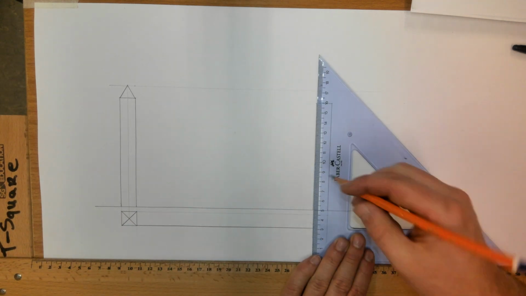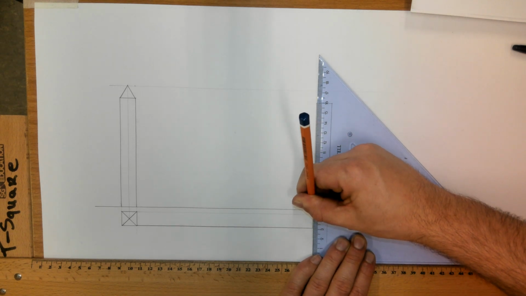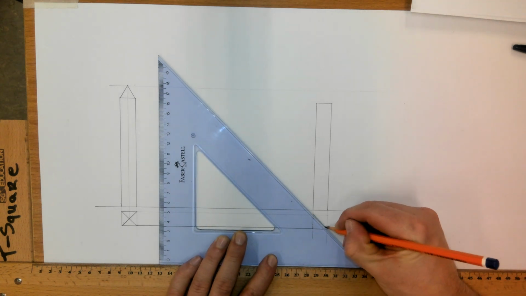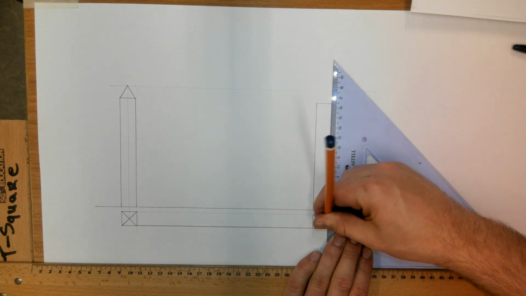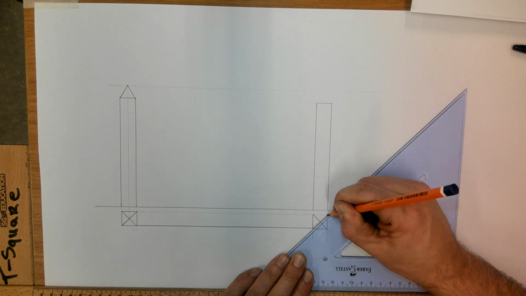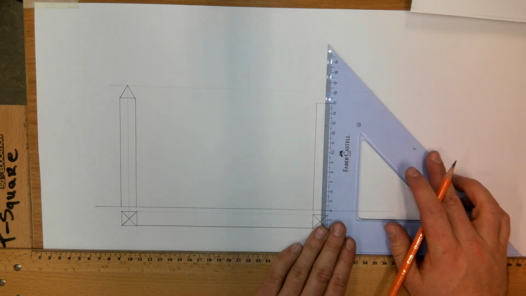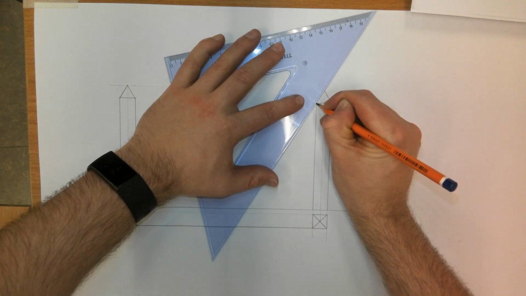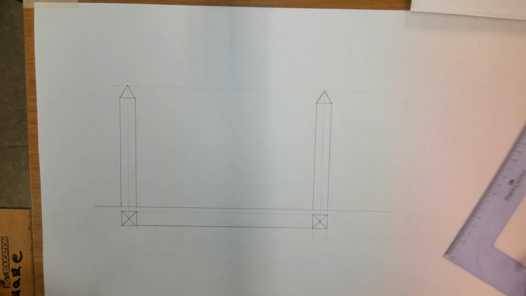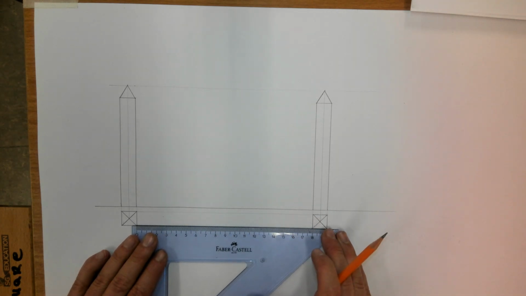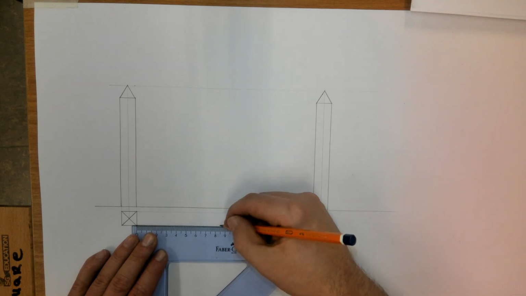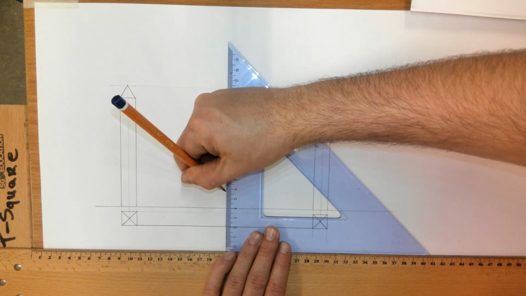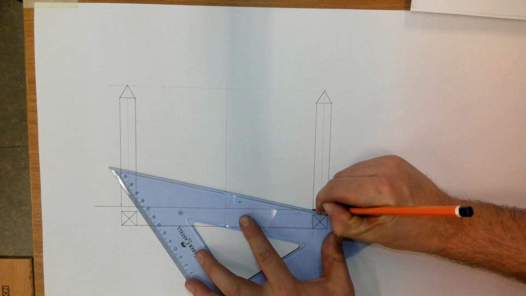So a straight line there. Then 18 up there in the middle, and we can connect these together.